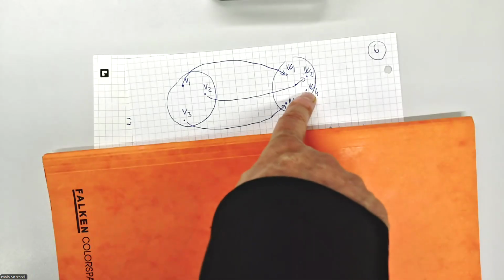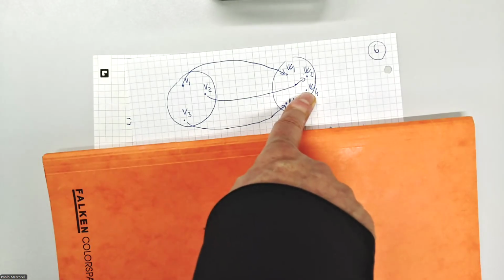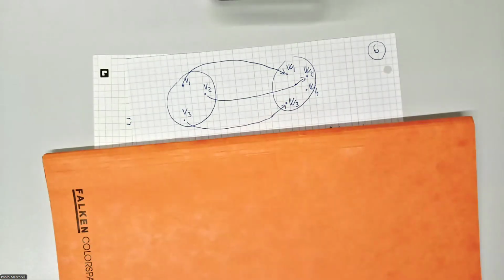I indicate something. Is it surjective? It's not covered. Cover is not surjective. This means it is not surjective.